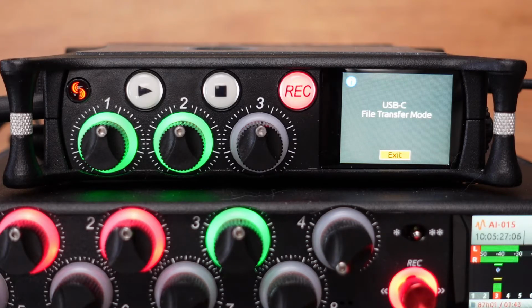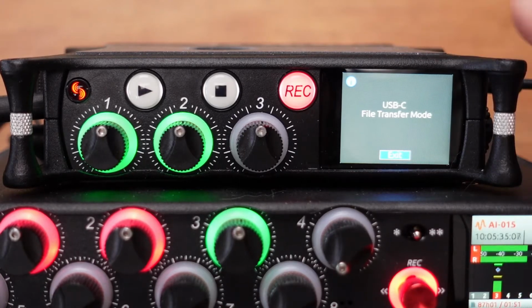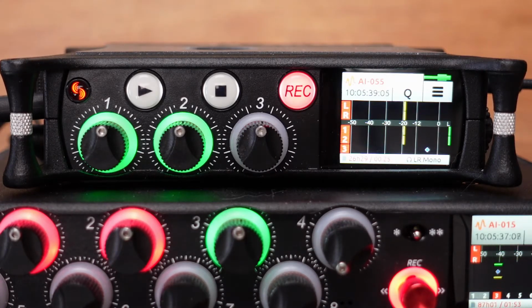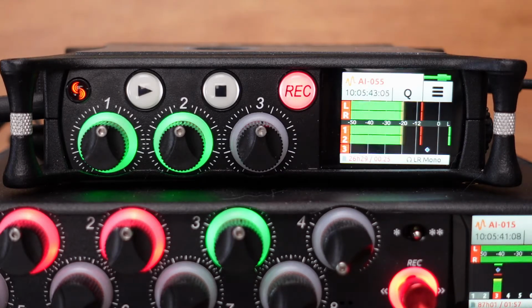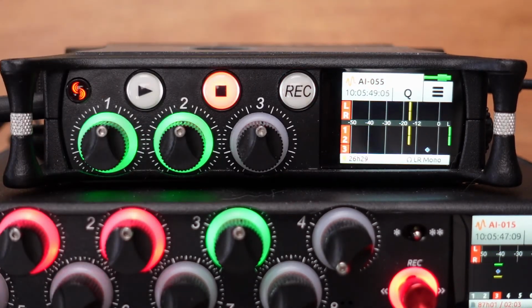On my notebook, the MixPre-10 Mark II appears as a USB drive, and I enter that, exit that, and it appears as if I was still recording. The problem is that the recording now is broken, and it's not recording anymore. So I stop the recording.